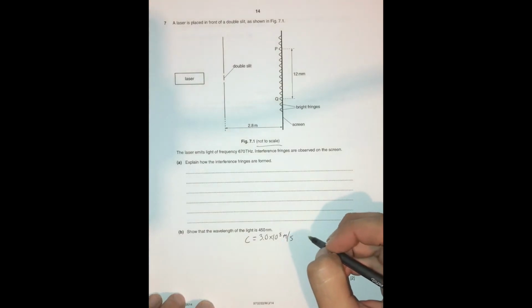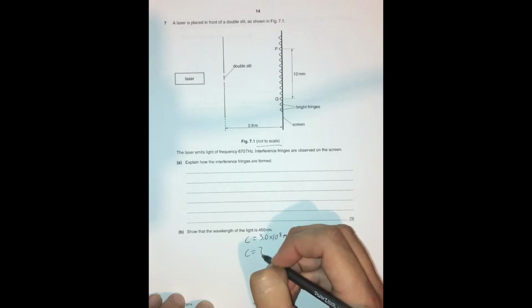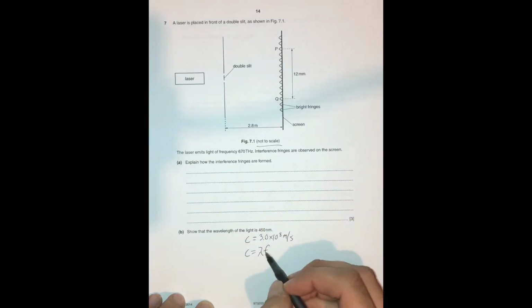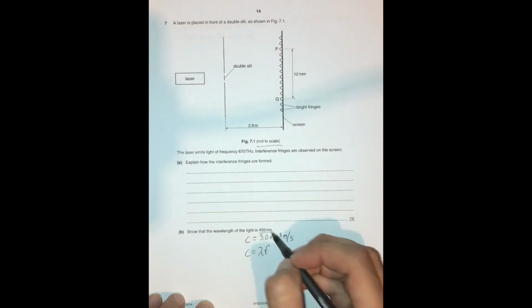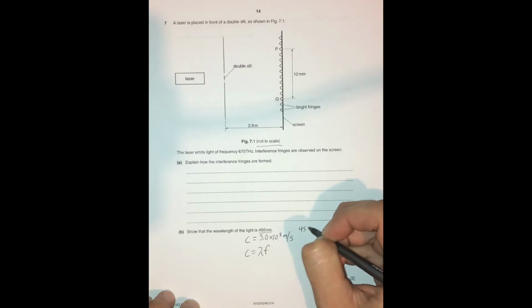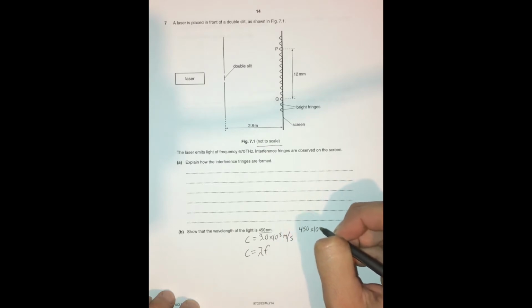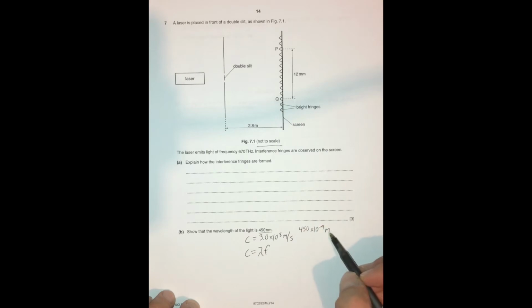The velocity of a wave is equal to its wavelength times frequency, and that's also true for light waves. Because we know the frequency, we can calculate the wavelength, and it should be about 450 nanometers. Remember that the prefix nano is the same thing as 10 to the negative 9 meters.